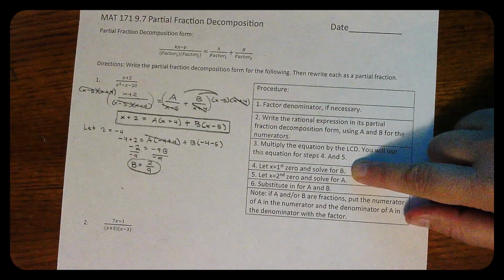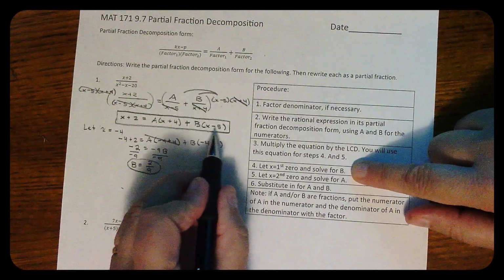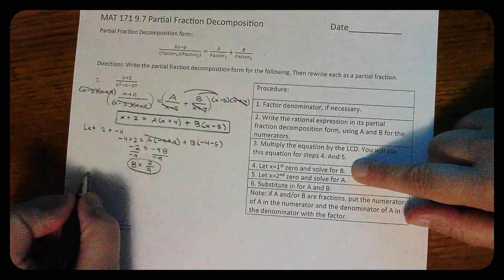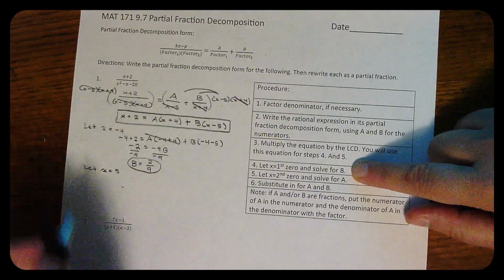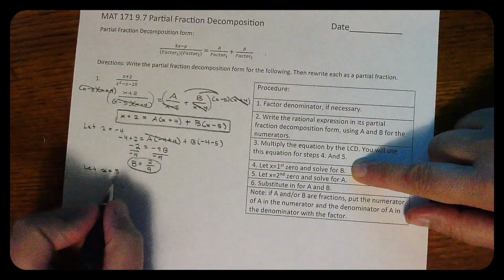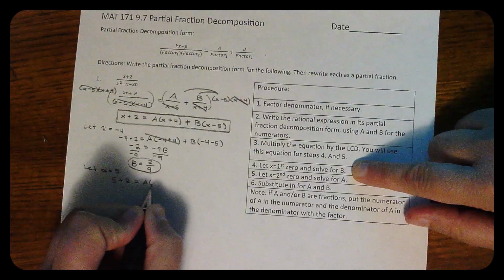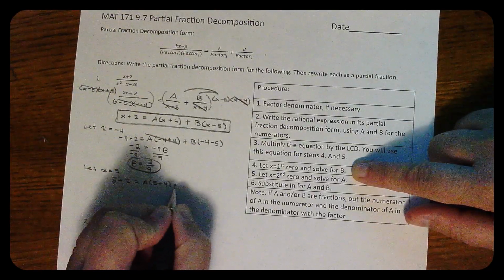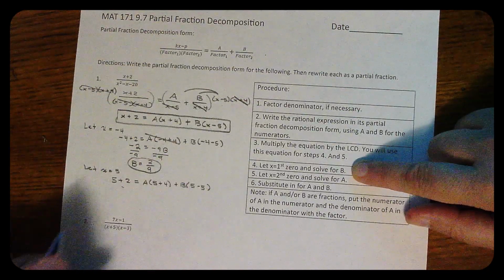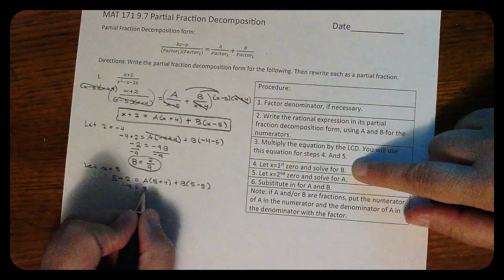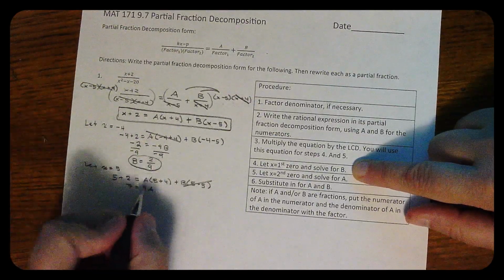All right, now the method we just used there, we're going to use it over again because we have another 0. So x minus 5 equals 0, that would give you a 0 of 5. So we're going to let x equal 5. I'm going to take this equation that I put in a box and use it again. So I'm going to put 5 everywhere there's an x. So that's 5 plus 2 equals a times 5 plus 4 plus b times 5 minus 5. And so we get 7 equals 9 times a. B times 0 is gone. And that allows us to solve for a.